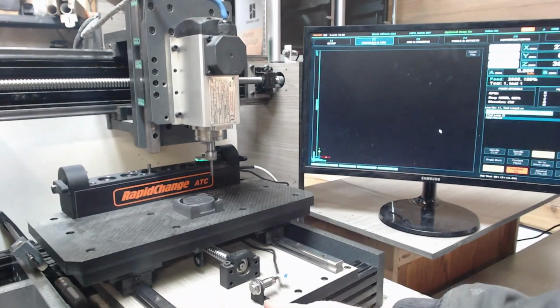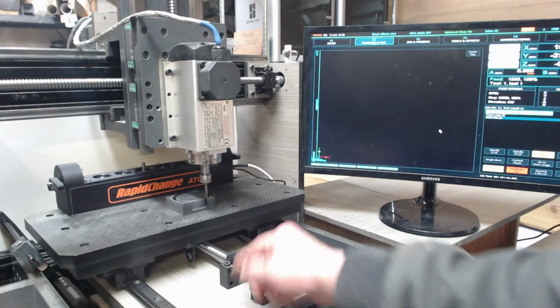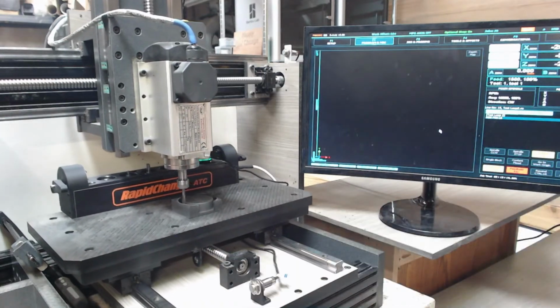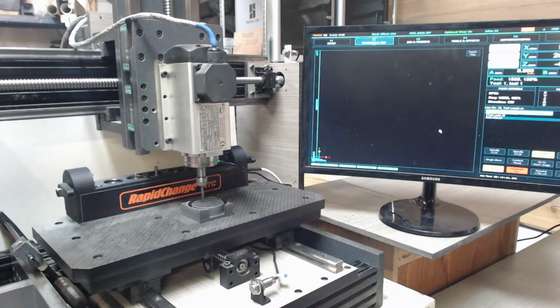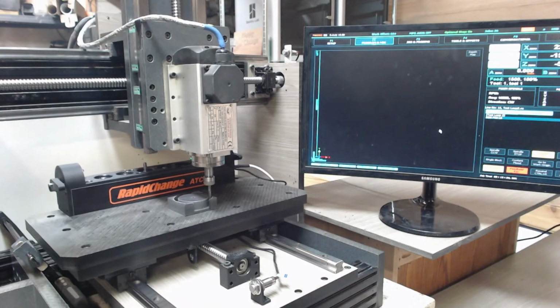This hall sensor right here has a magnet here, and so you don't even have to have the dust sensor hooked up to the controller.